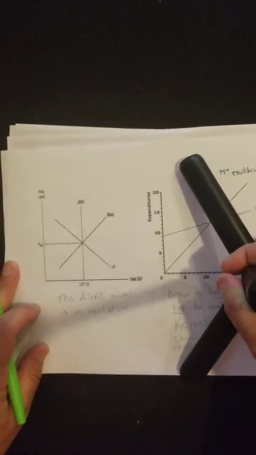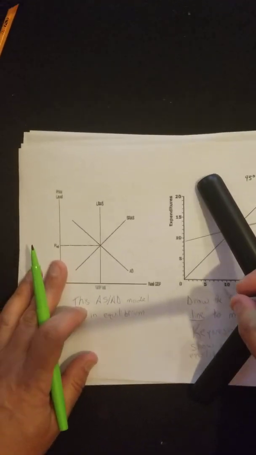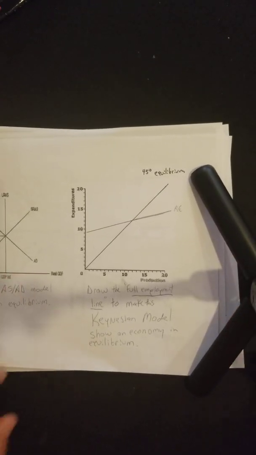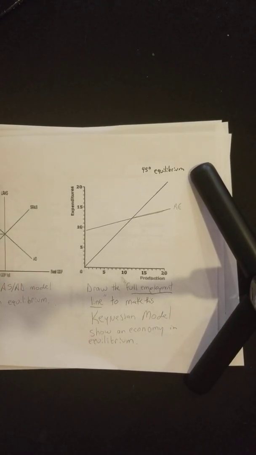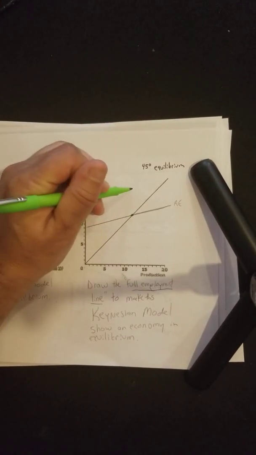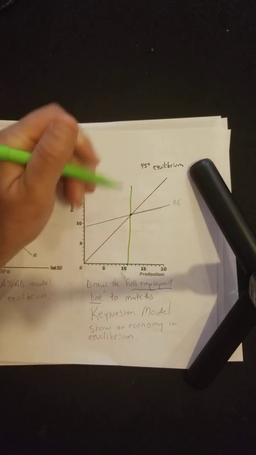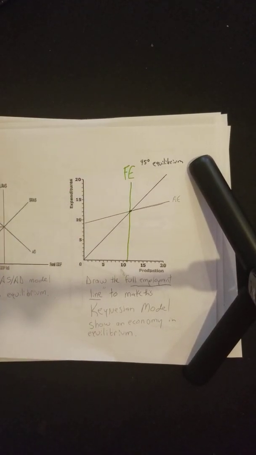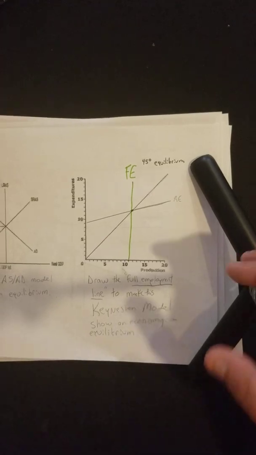All right, here is an aggregate supply, aggregate demand model in perfect equilibrium. And I'm basically asking you here, where would the full employment line look like to take this graph and put it at equilibrium? Hopefully we understand that just means that full employment, that might not be perfectly vertical, but that full employment would be right there. Okay, that's basically what I was asking for there. Not bad at all.